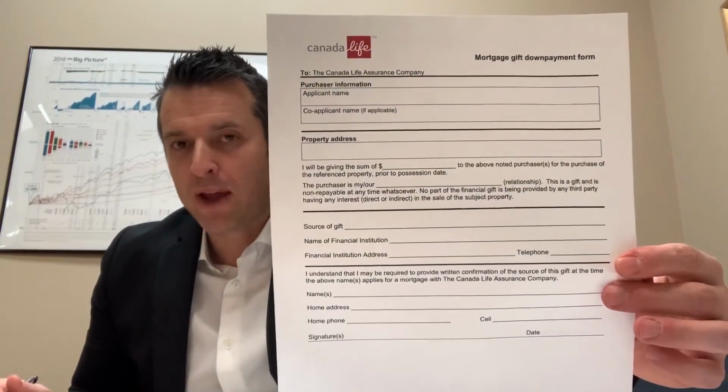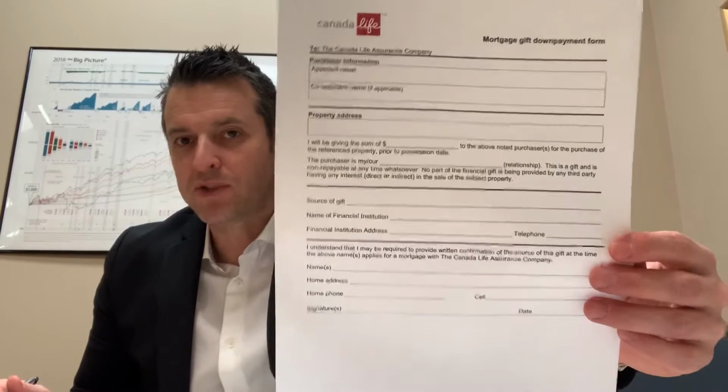The mortgage gift down payment form. So this is one that will come up occasionally. If clients are new to borrowing and maybe they want to get established with a home, you'll see the gift letter form here. The basics are that we want to have the applicant's name and the co-applicant name on the top. We want the property address. We're going to want the sum on there. Very important that we understand the relationship.